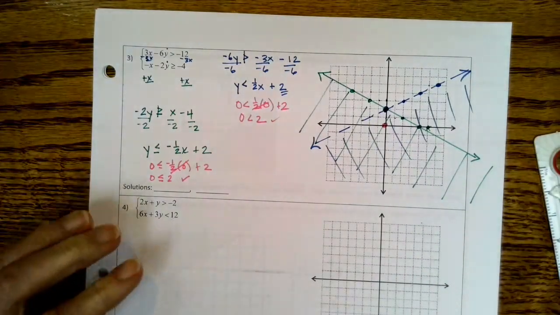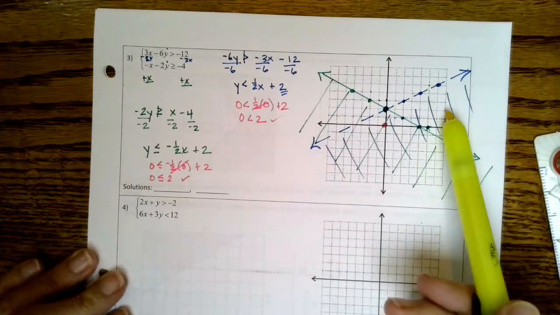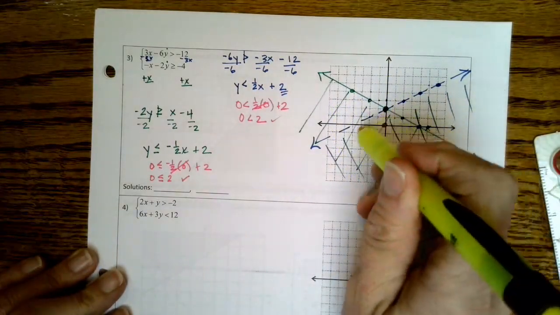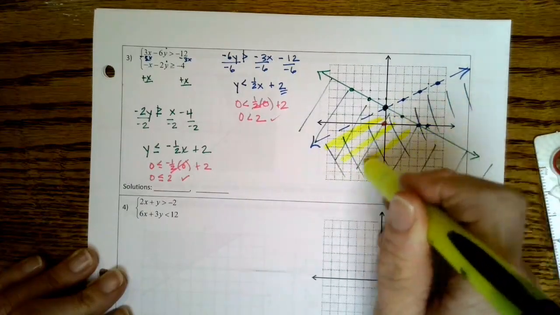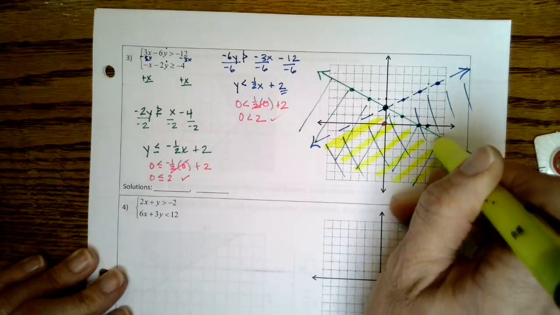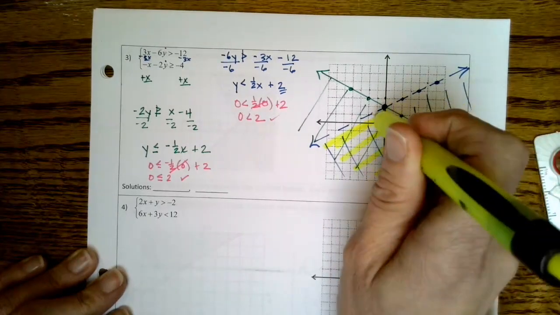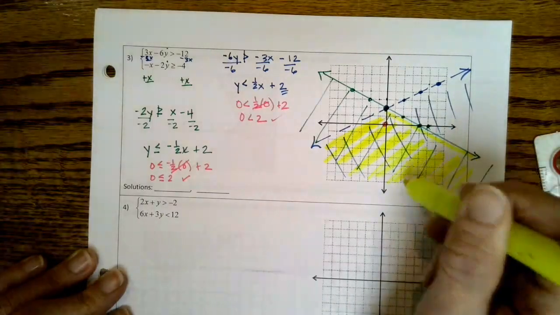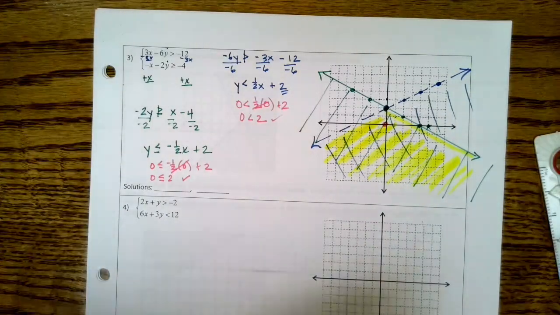So again, you've got your 4 areas. Blue is true, nothing's true, green is true, and then here's where blue and green are true. So our solutions include this line, but do not include this line because it's dotted. That's where we can find all of our answers.